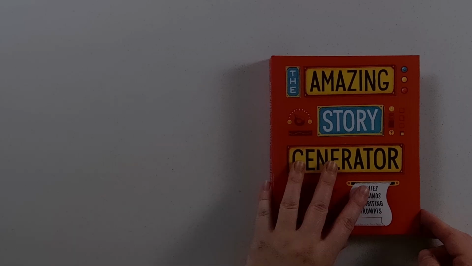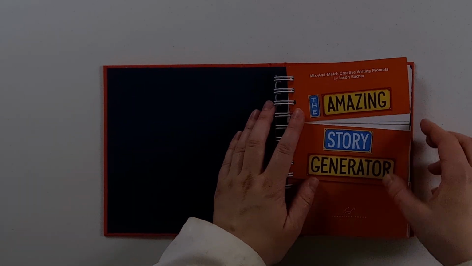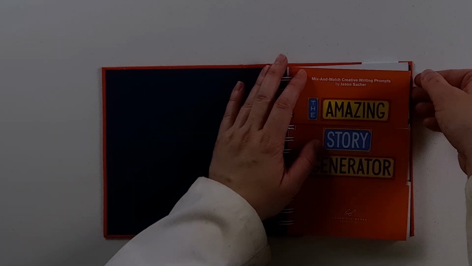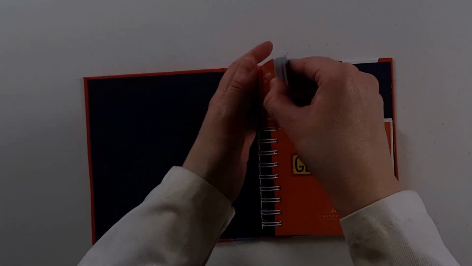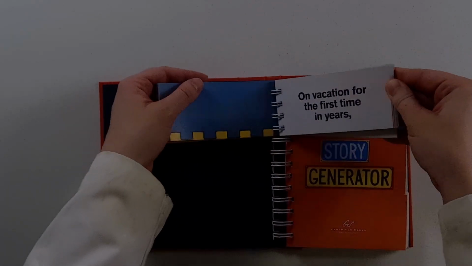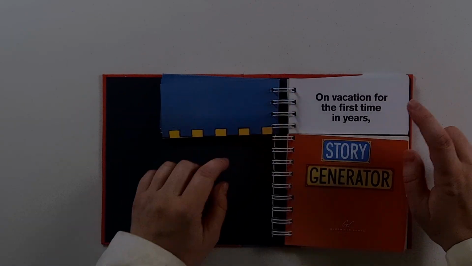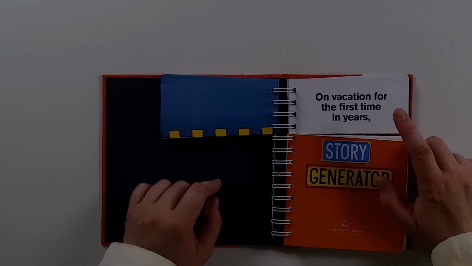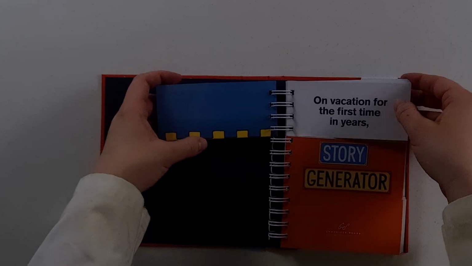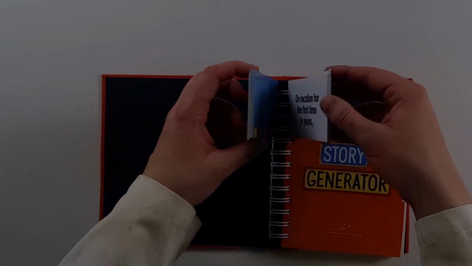Alright, here we go. Let's see what this story will be about. Okay. I'm pretty sure this is the same one I got last time, so that's an automatic reflip.